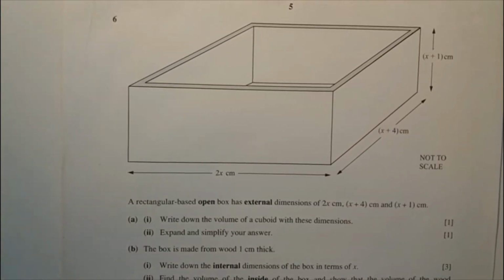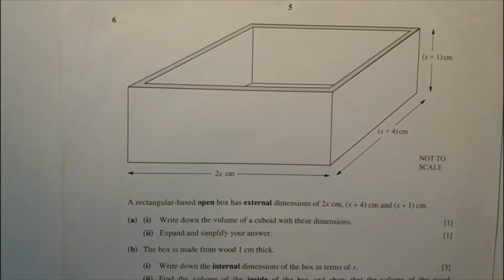Hi, here's a question we're going to look at. It's an IGCSE question, and we have a rectangular base open box, which has external dimensions of 2x centimeters, x add 4 centimeters, and x add 1 centimeter. Part A I, we're asked to write down the volume of a cuboid with these dimensions. So looking at the diagram, all we need to do is to write them as a product.